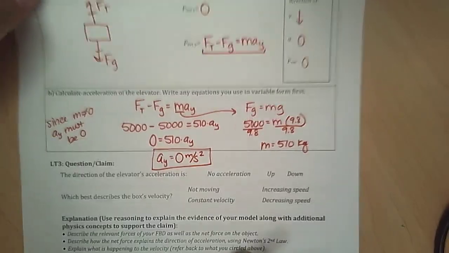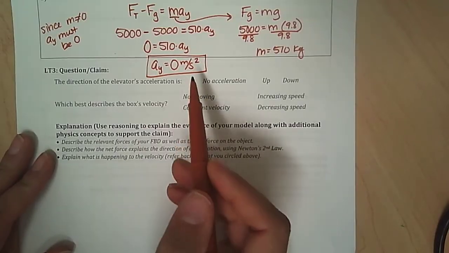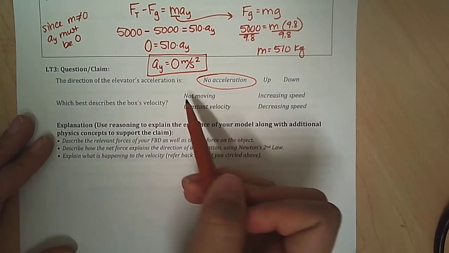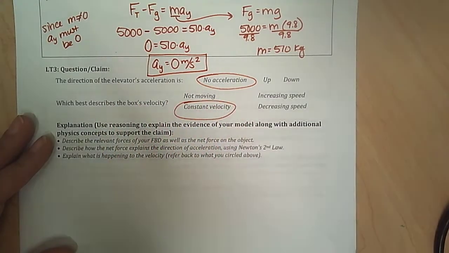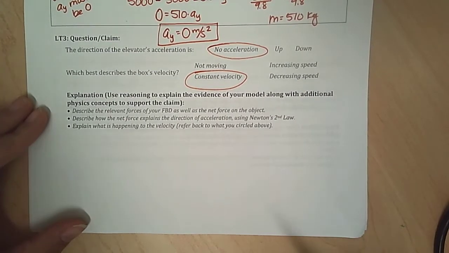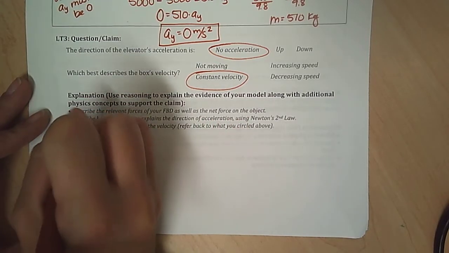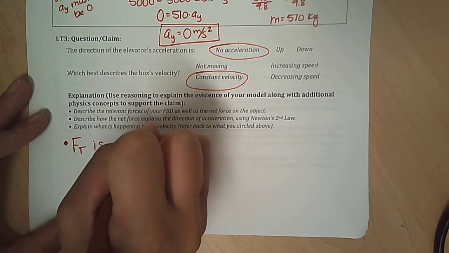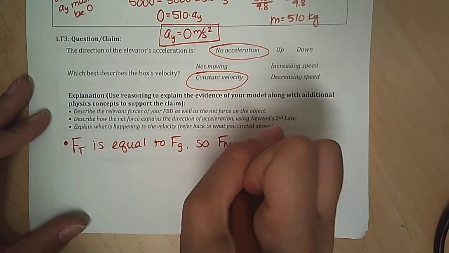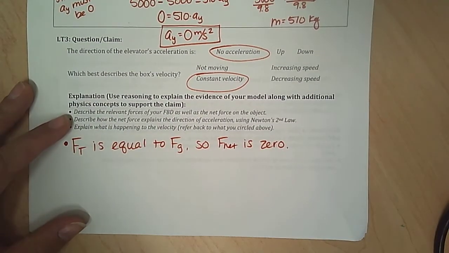All right, let's try an LT3, an explanation. So the direction of the elevator's acceleration is, well, we just calculated it, it's no acceleration. So what's going on with the box's velocity? If there's no acceleration, it must be going at a constant velocity. So how would I explain that? Just like we did before, these are very similar. So describe the relevant forces as well as net force. So first one I'm going to say Ft is equal to Fg. So F net is 0. Right, that would be that first bullet point here.